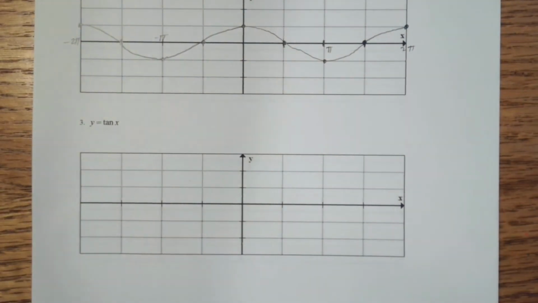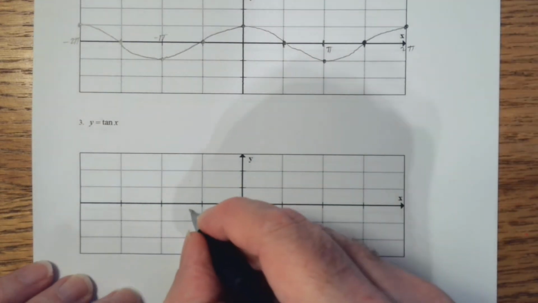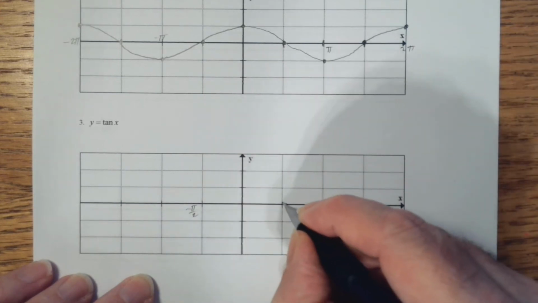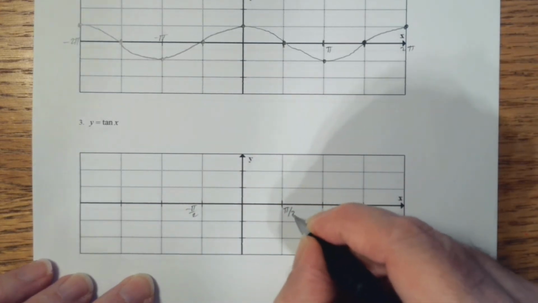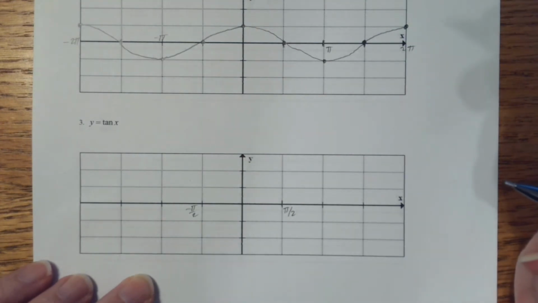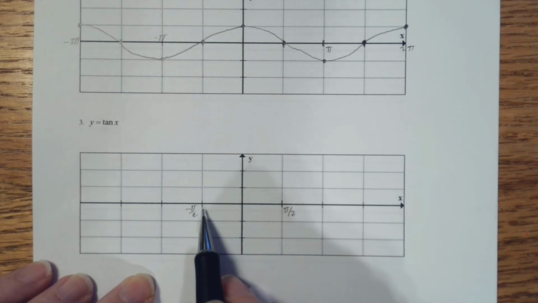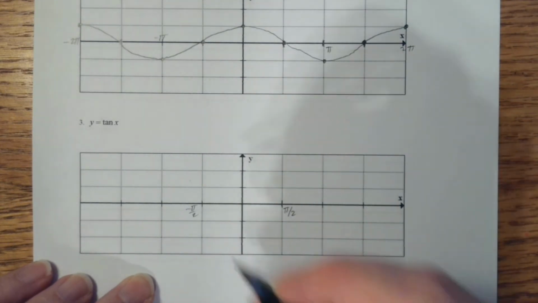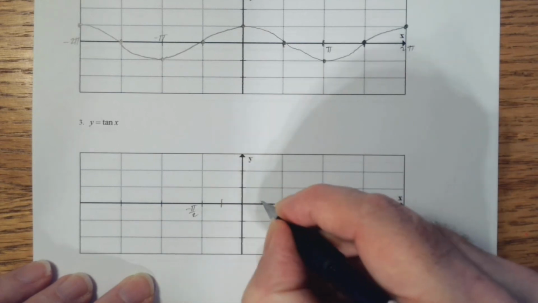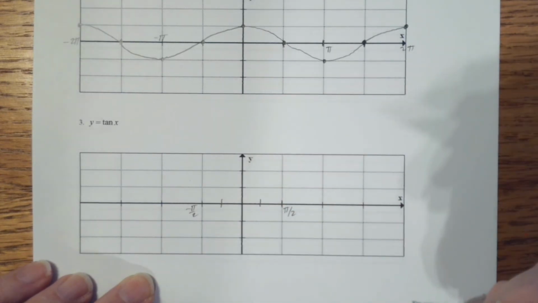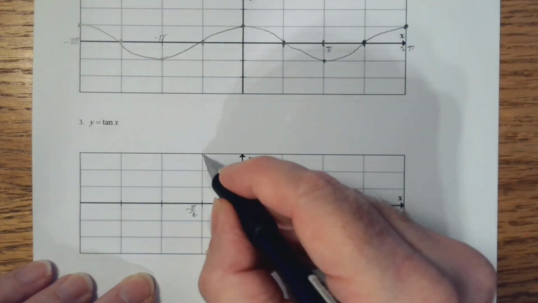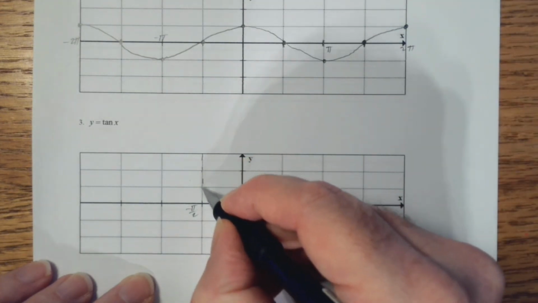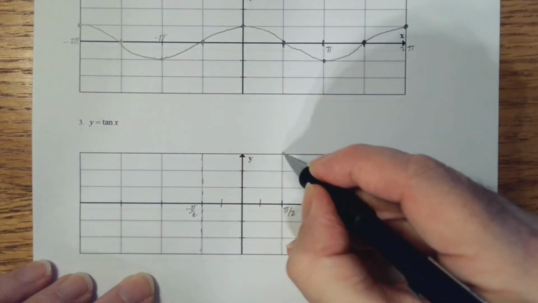Now we normally like to draw a tangent curve from minus pi over 2 to pi over 2. And the main difference, or the big difference, when you go from sine or cosine to tangent is your period is only pi. It's not 2 pi. And so notice this is pi. And so we should have 4 increments from minus pi over 2 to pi over 2. And so we are going to have asymptotes at negative pi over 2 and pi over 2.